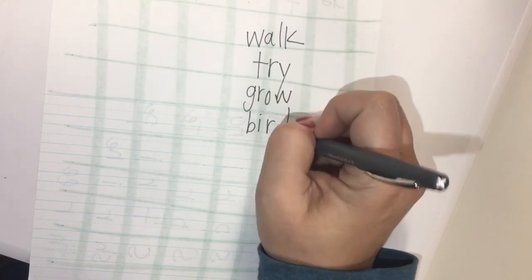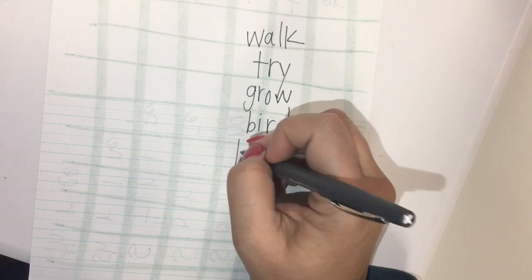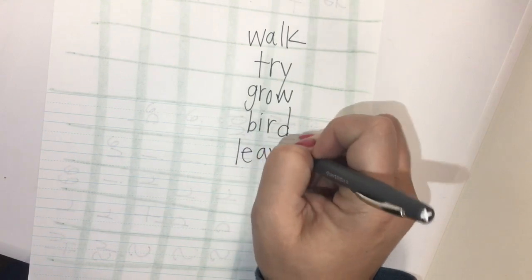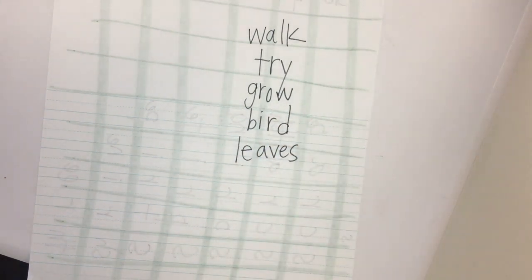bird, and leaves. So there are the things we will be doing this week in spelling, and this will be our last spelling test before Thanksgiving. We won't be having them next week due to our holiday stuff and also our field trip.